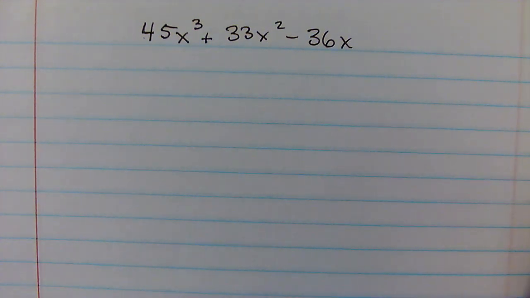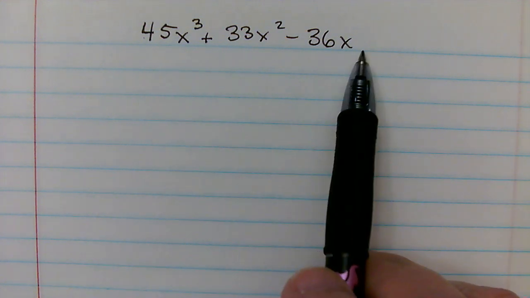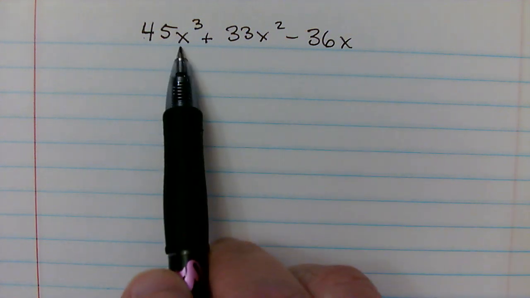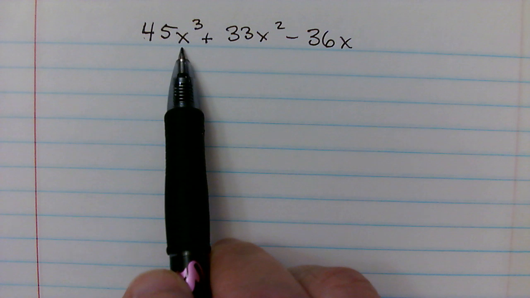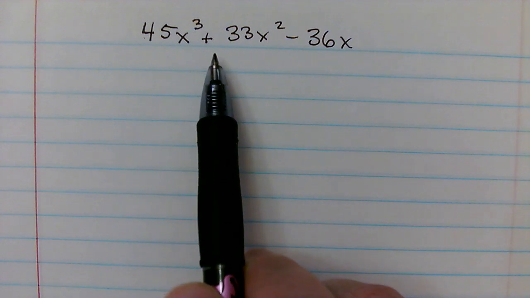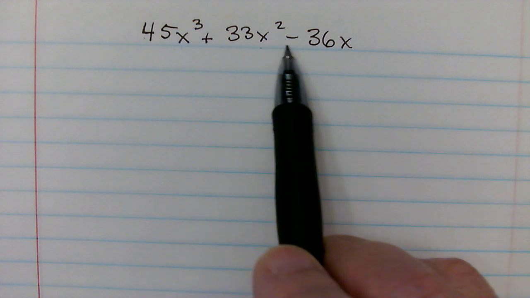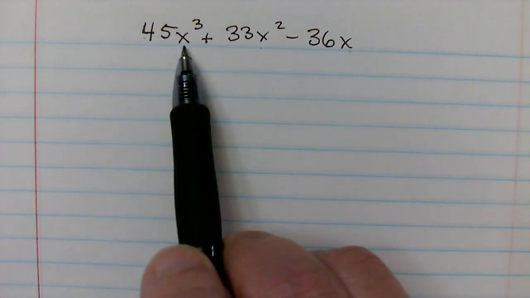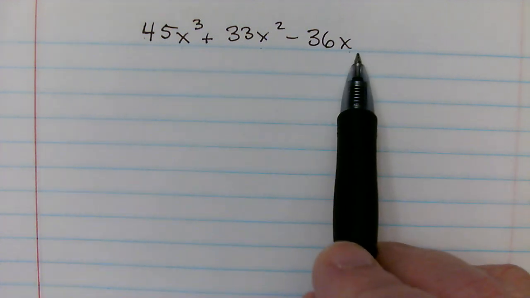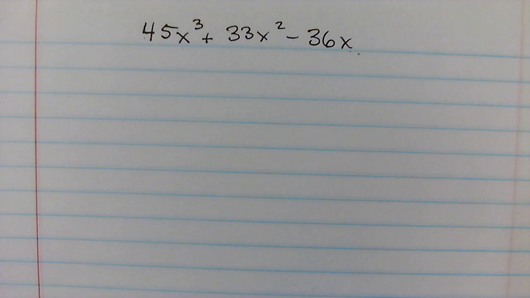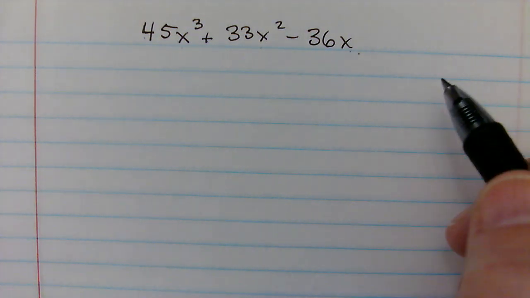Today we're going to look at factoring examples that use everything we've learned about factoring. When you're looking at a polynomial expression and you want to factor it, which means you want to break it down into a product of simpler terms, the first thing you want to do is make sure that your terms are in standard form, which means the powers of x are going from highest to lowest. I've already written these in that form.